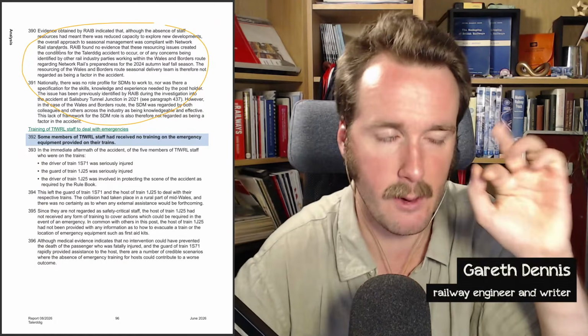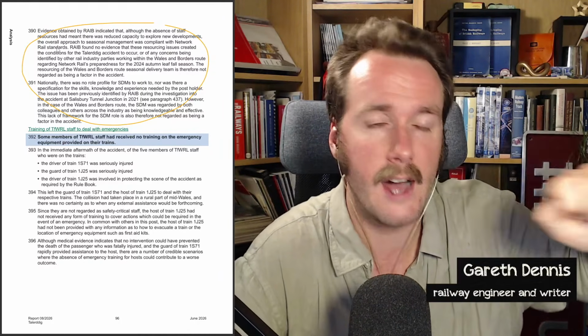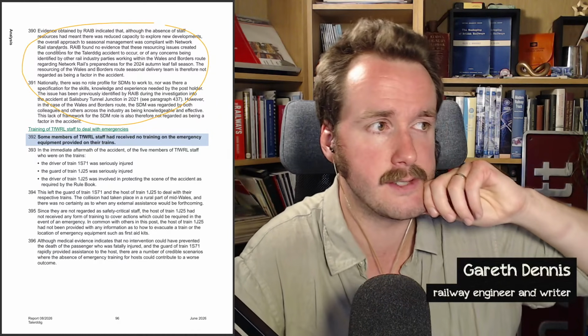This is such a classic Network Rail line. So there were lack of staff to actually think about the future and maybe prepare and do research, but they were enough to just keep on top of the role as required by the bare minimum as required by standards, is what that first sentence says.